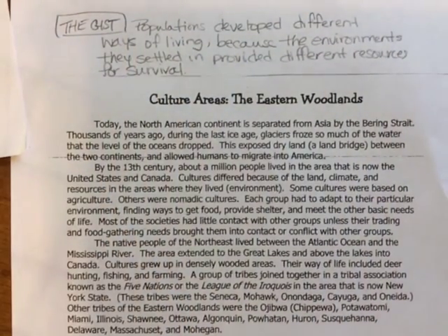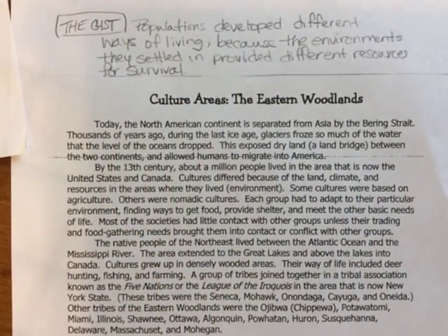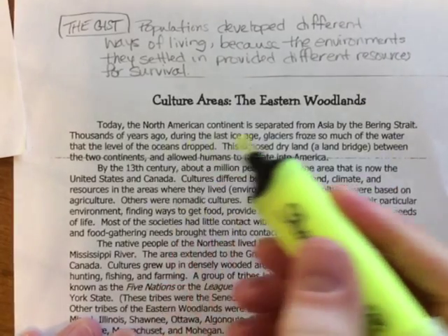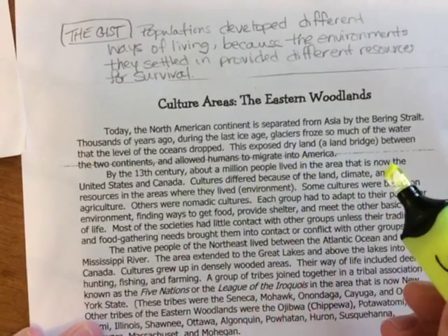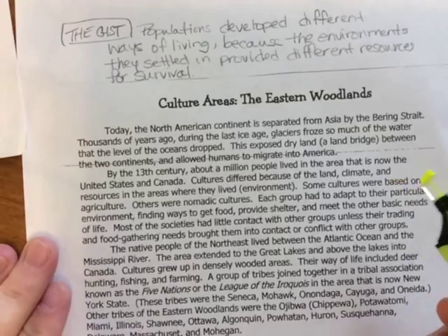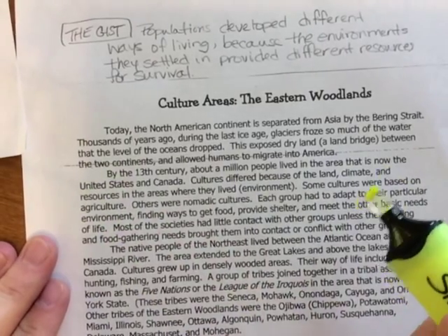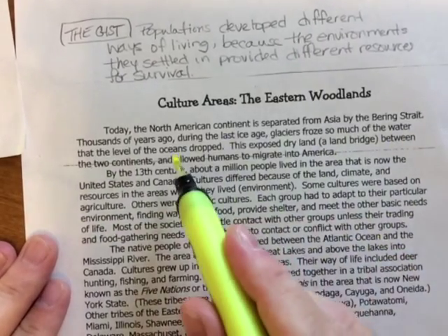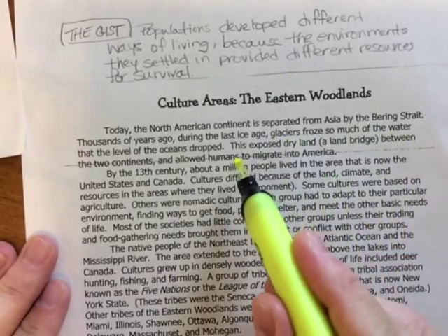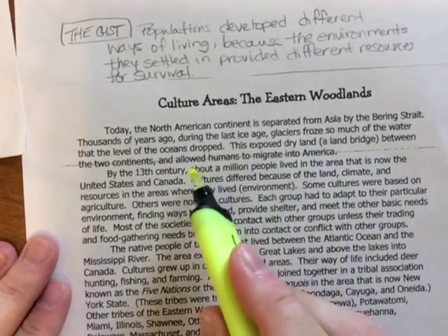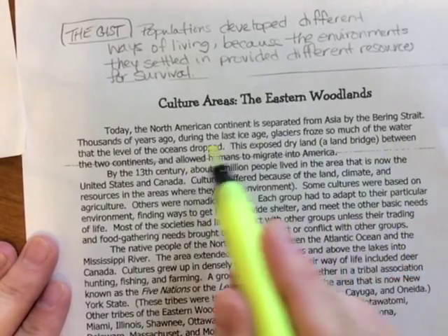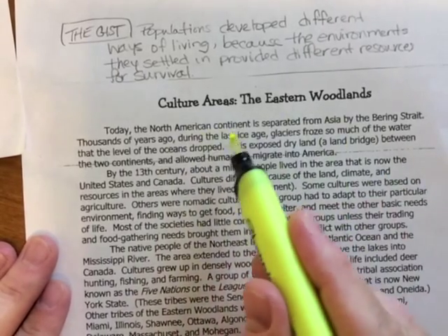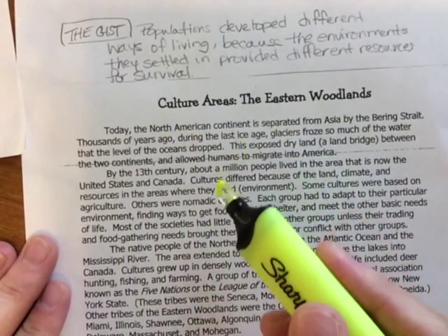So putting that aside over here, I'm going to go back right to that first paragraph and I'm going to reread. Now, as I reread, I'll be skimming and scanning and looking over what I've already read for information that helps me address those questions. Today, North America, separated by the Bering Strait, last ice age, water dropped, exposed land, allowed humans to migrate to the America. Nothing in the first paragraph told me anything to help me answer my questions, so I continue on without highlighting.